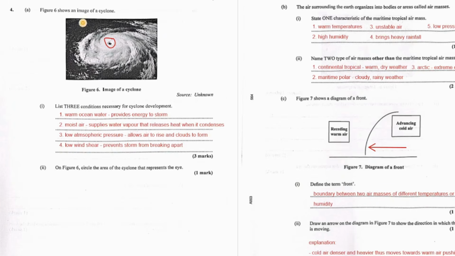Question number 4. Figure 6 shows an image of a cyclone. So you have the image here. Part 1, list 3 conditions necessary for cyclone development. So any 3 that come to your memory. I just put 4.